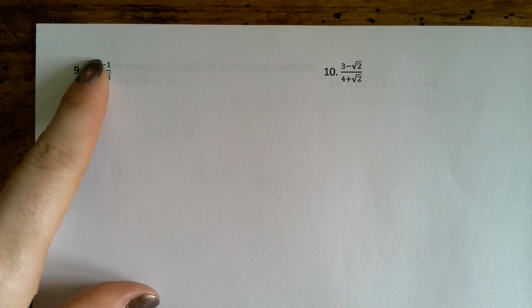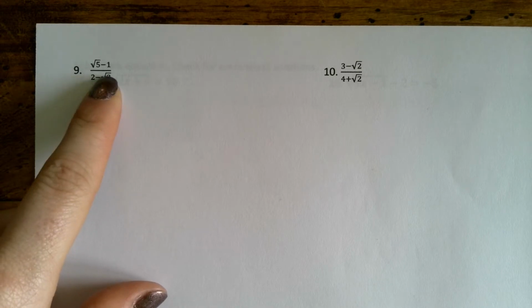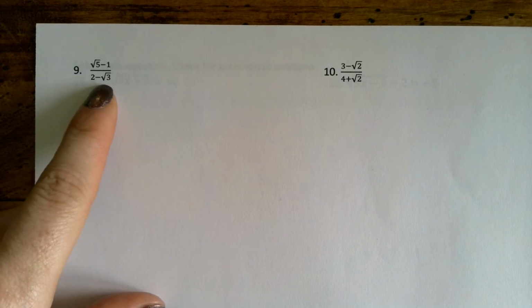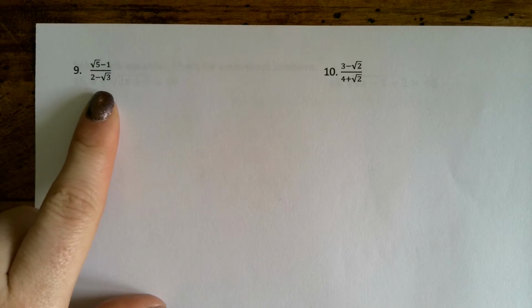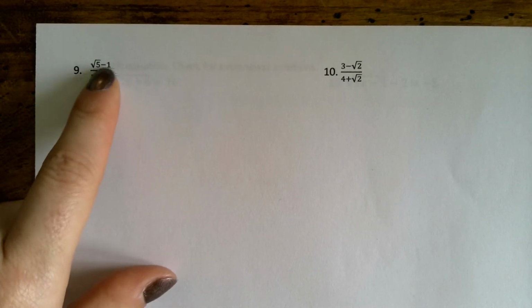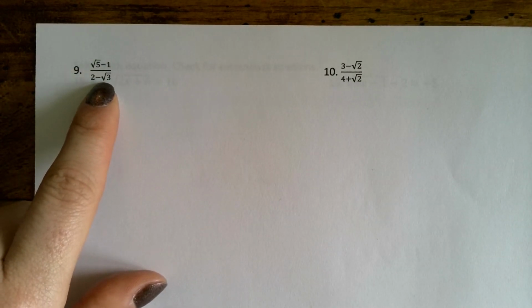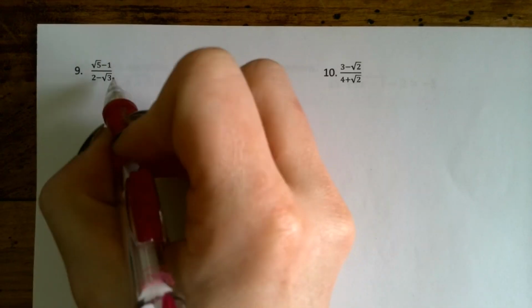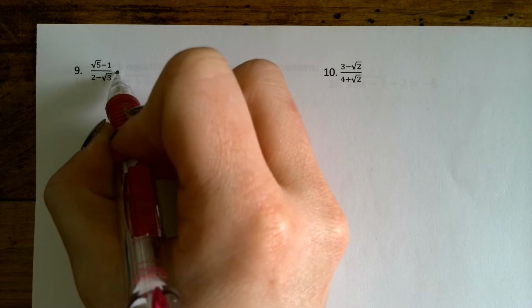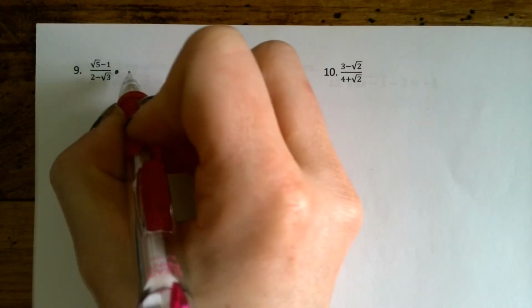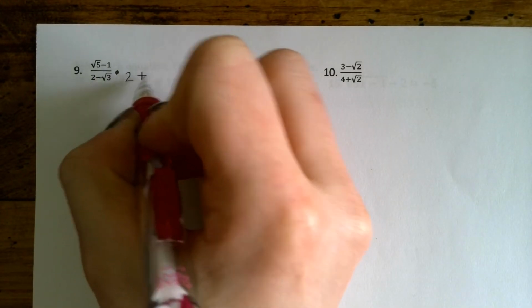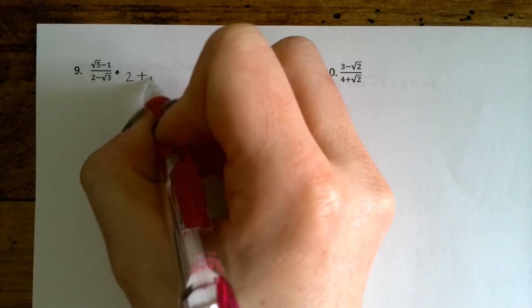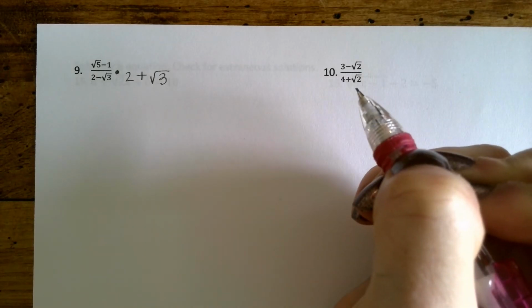Number 9 gives me a fraction, square root of 5 minus 1 over 2 minus square root of 3. The big problem with this problem is that we have a square root in the denominator. My goal is to get rid of that square root. In order to get rid of the square root, we're going to multiply by the conjugate. What that means is we're going to take the denominator and we're just going to change the middle sign. So instead of 2 minus square root of 3, we're going to do 2 plus square root of 3.